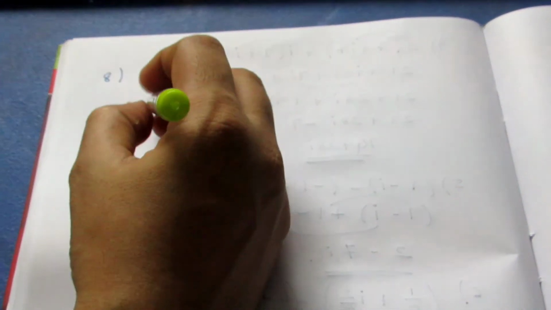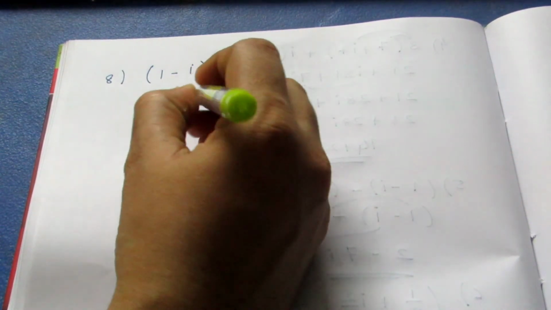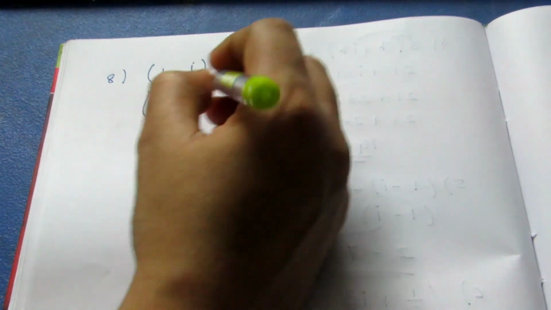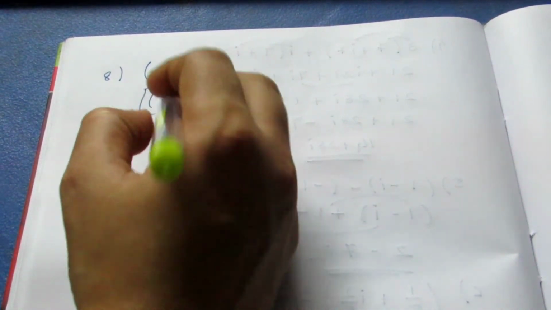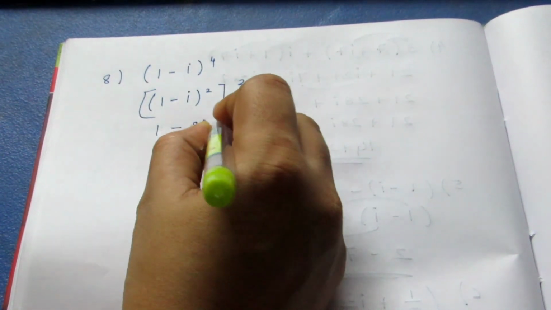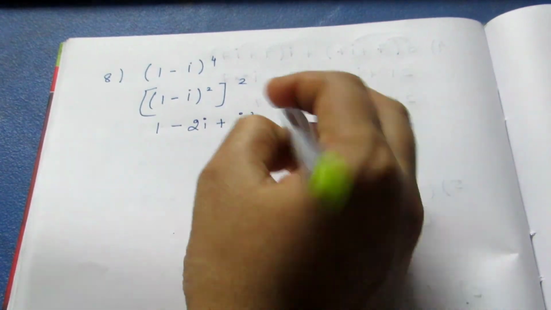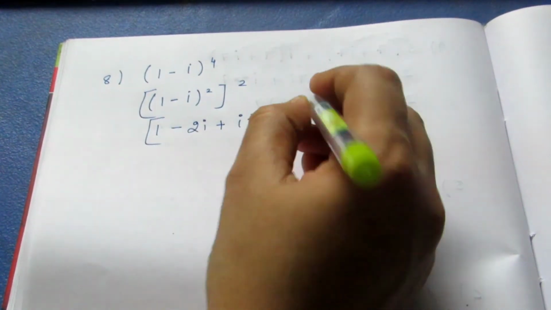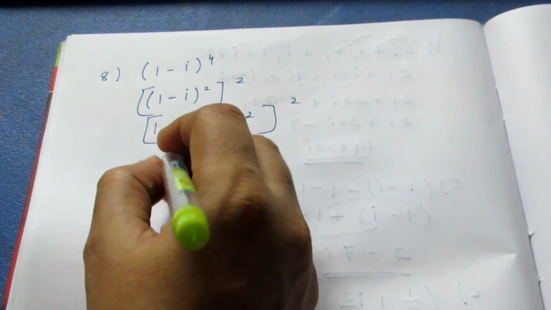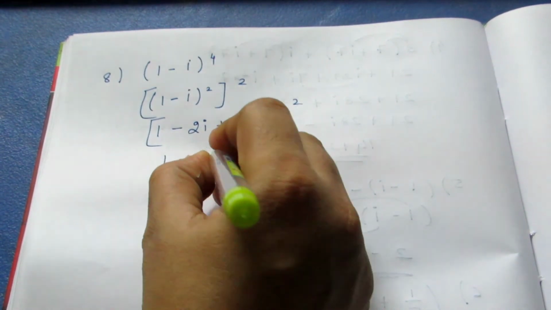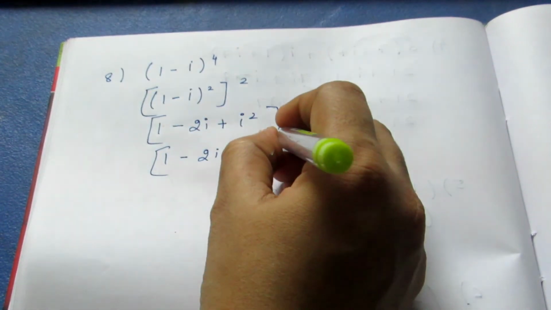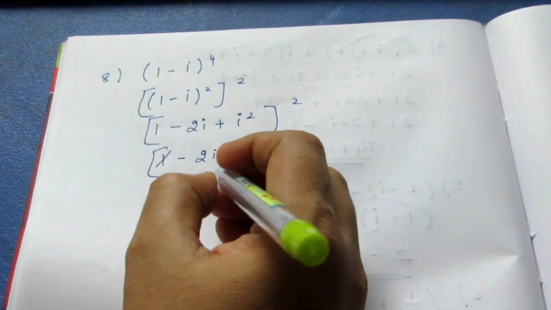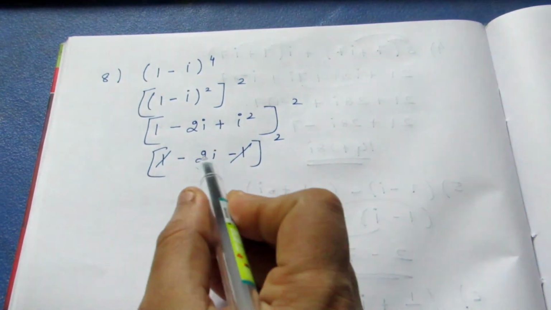We need to write this as (1 plus i) the whole square, the whole square. Now we can solve this using the formula, that is (A plus B) whole square, A square plus 2AB plus B square. We know that i square is minus 1. So if I write minus 1, this and this get cancelled. Here it becomes (2i) the whole square.